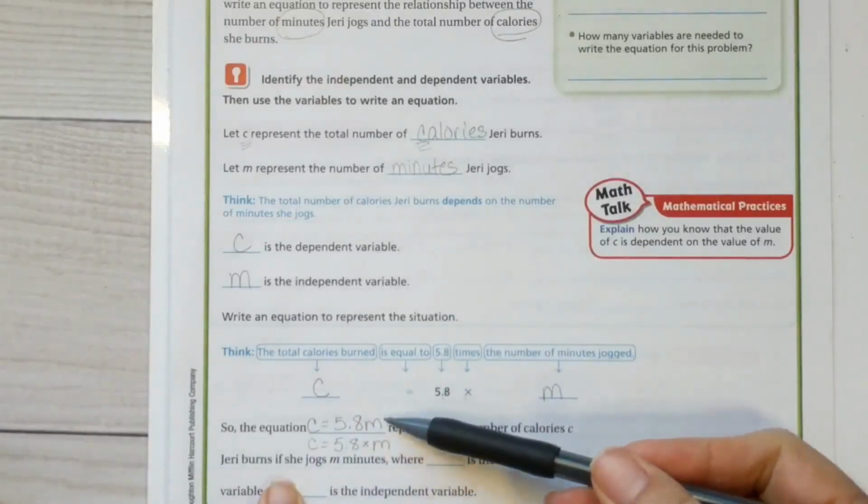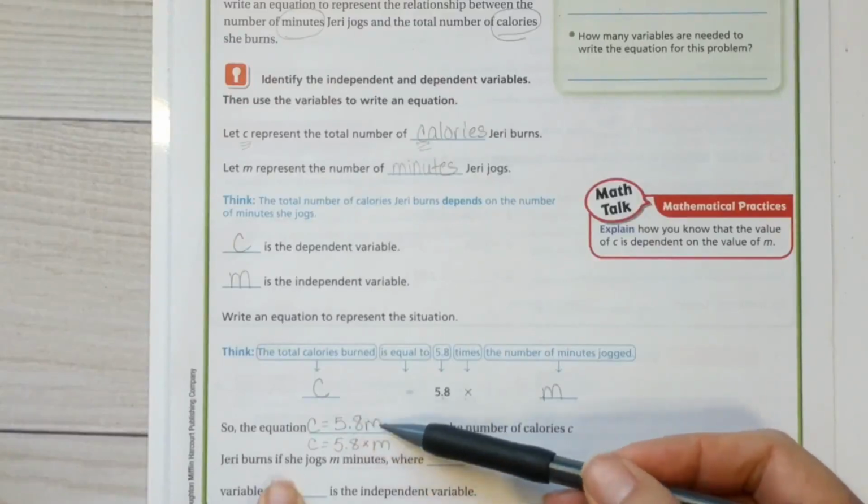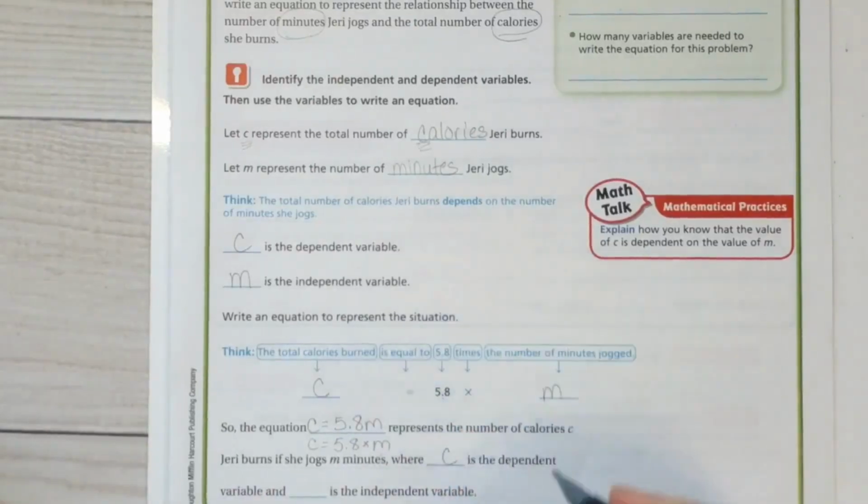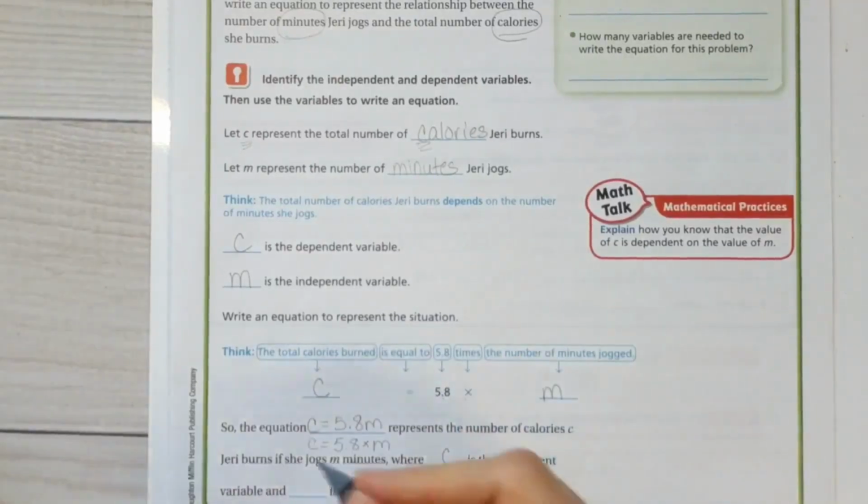Remember, this is a little more mathematically mature way of writing 5.8 times M. This is fine too. They mean the same thing. This represents the number of calories Jerry burns if she jogs M minutes, where C is the dependent variable and M is the independent variable.